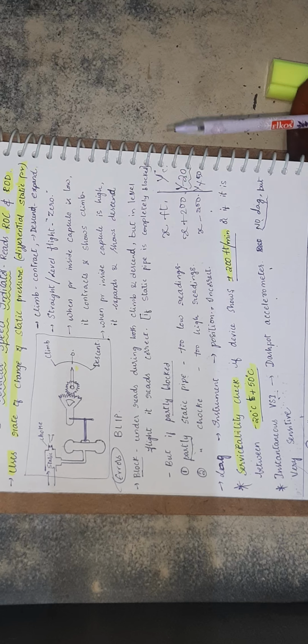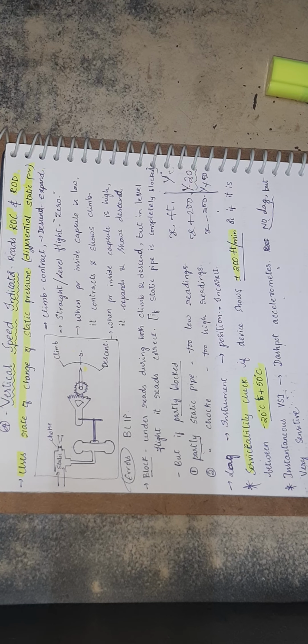This is how the VSI works, and this is enough for the exam.